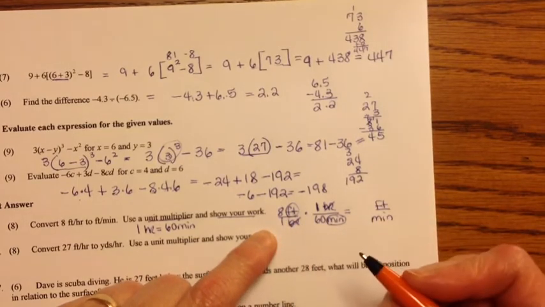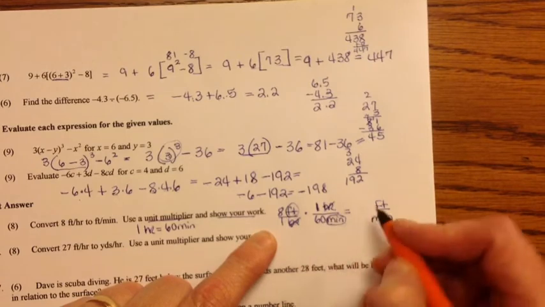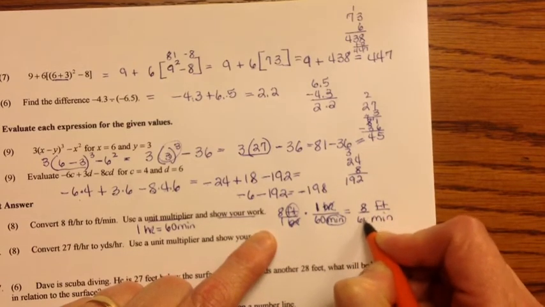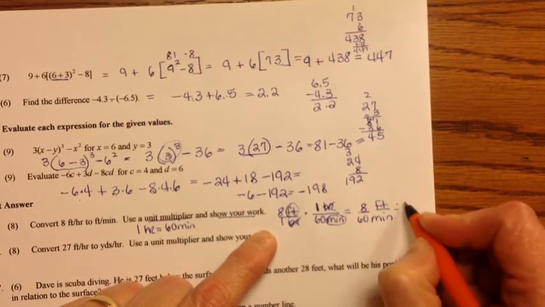Now I just have to do the arithmetic. Now we can cancel here. I think I'm just going to go ahead and multiply it. And then I can divide by 4 over 4.